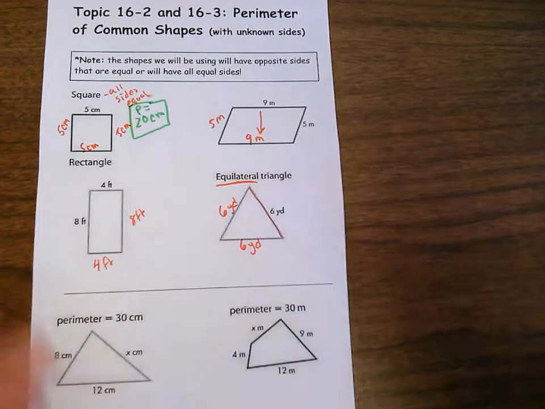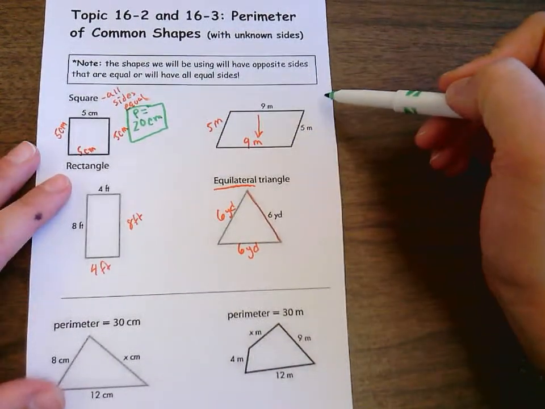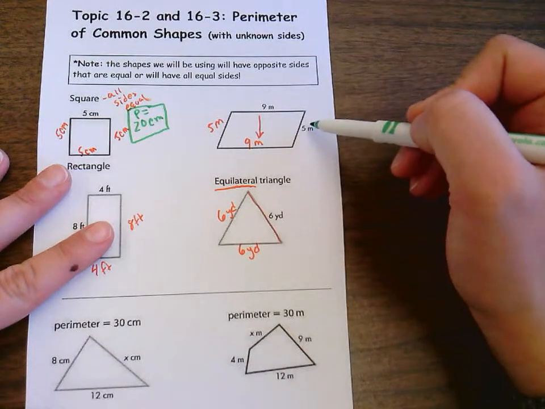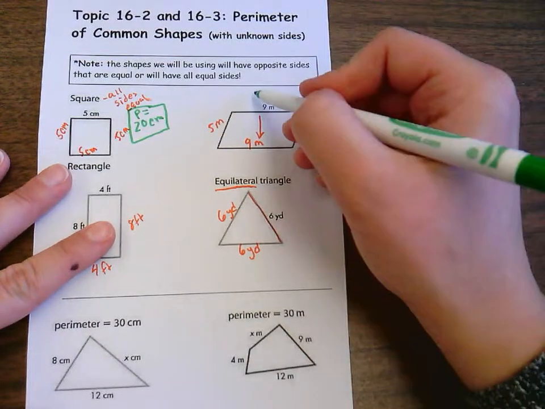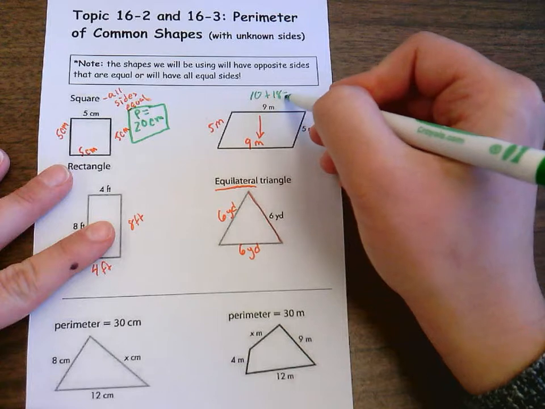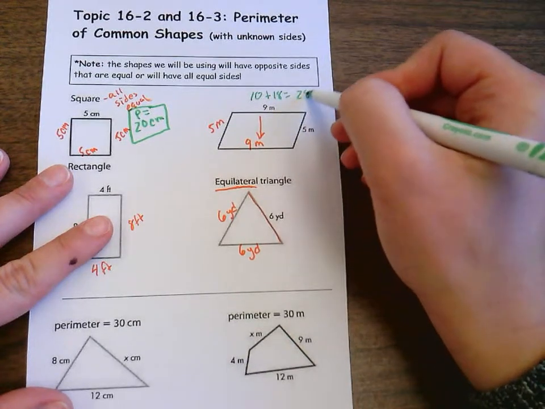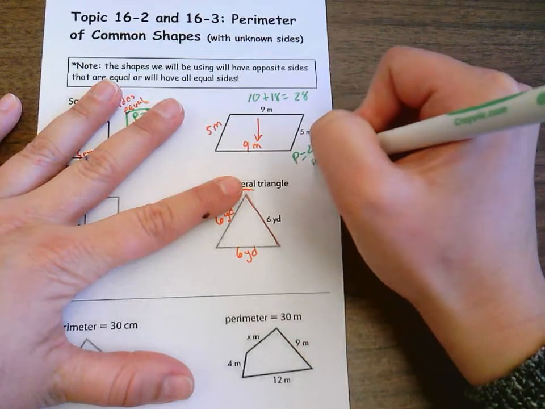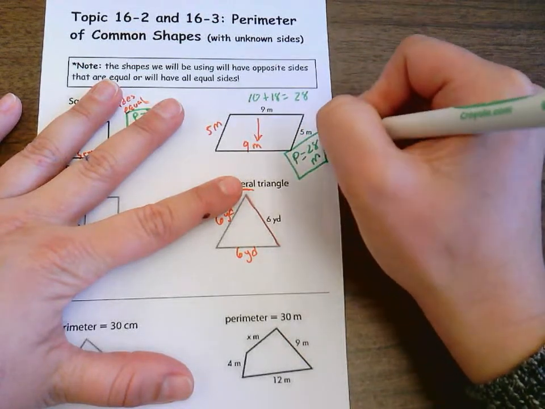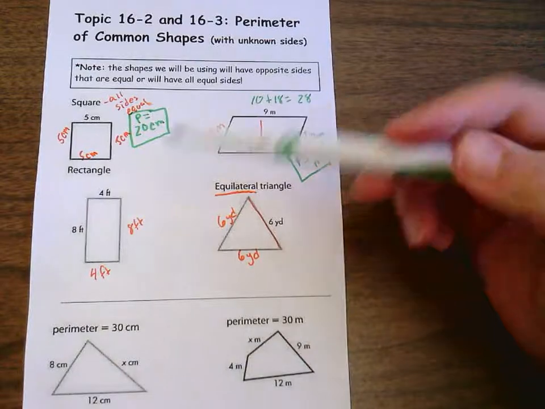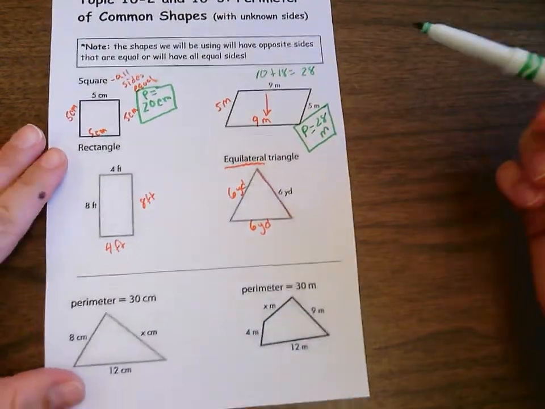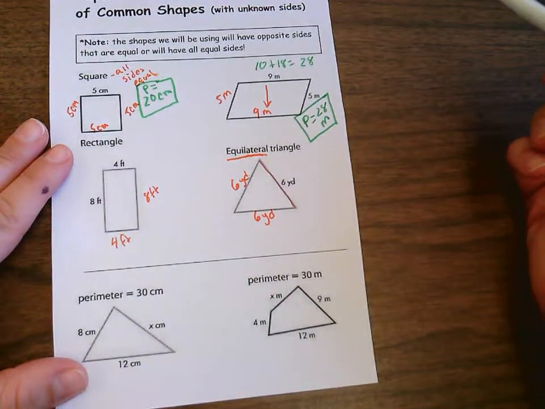All right, our next shape over here, again, I'm going to add all the sides. I'm noticing that if I do 5 and 5, I'll get 10, and then 9 and 9 is 18. 10 plus 18 is going to give us 28. So I can say P equals 28 meters, and I always label. Please pause the video now, solve these two, and then come back to check it with us.